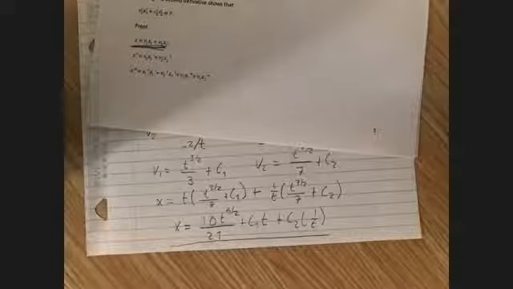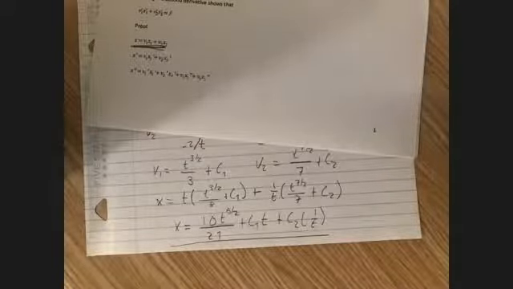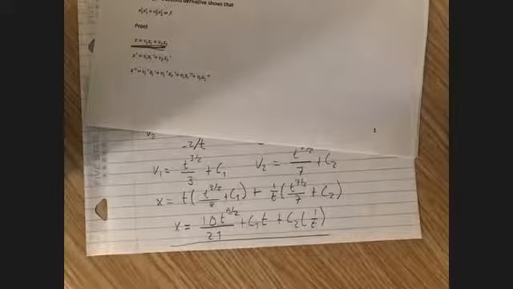Is that the same way you solved for number 2? Number 2. Yes, that is the exact same way I did it for number 2.